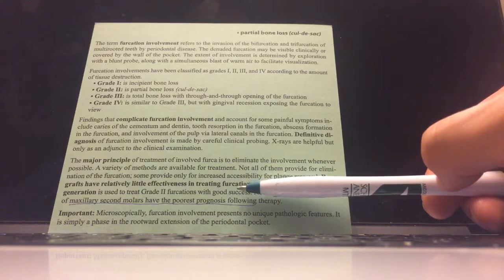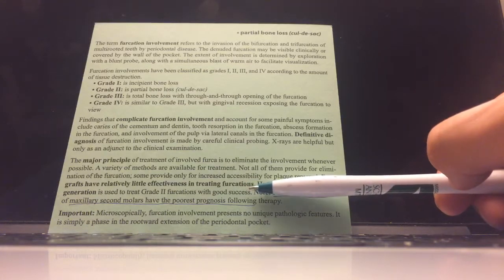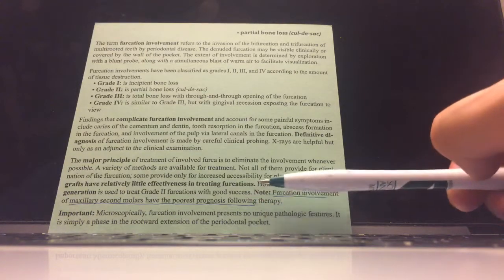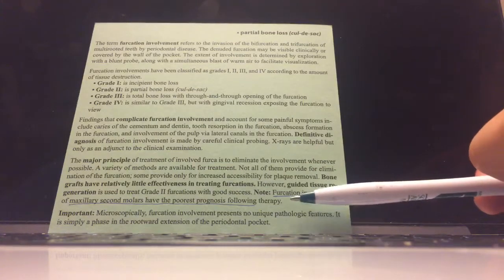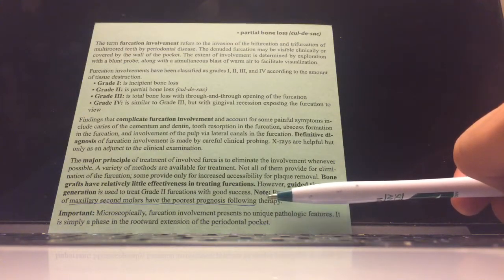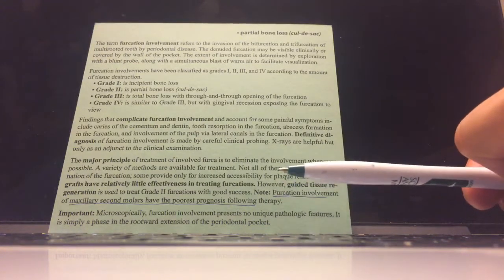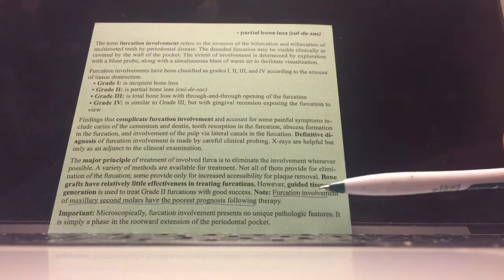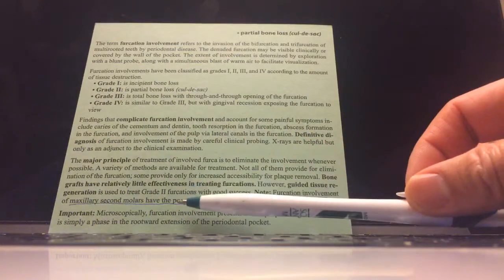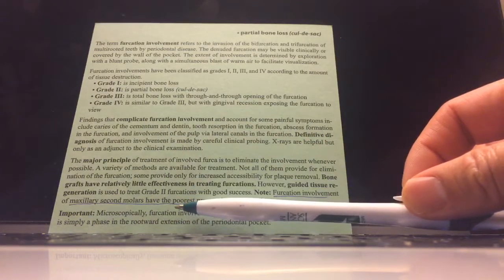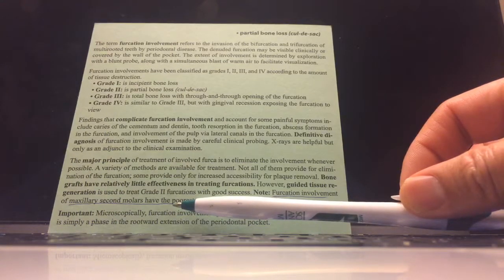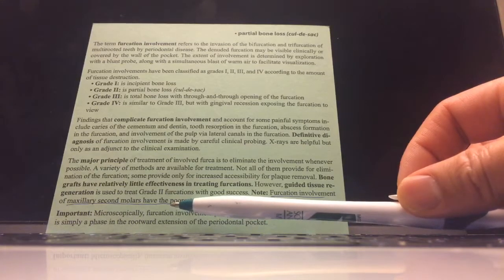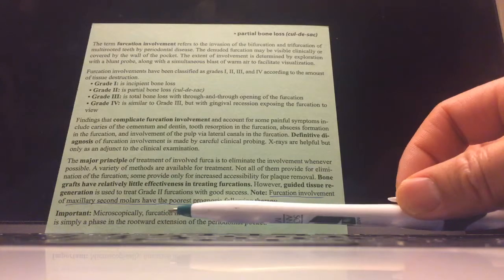Bone grafts are relatively ineffective in treating furcations. However, guided tissue regeneration is used to treat grade 2 furcations with good success. Note, furcation involvement of maxillary second molars has the poorest prognosis following therapy, and this is important because it's a question for the test. Why? We can think of different things, but maybe because of 3 roots, difficult to clean. Also, it's all the way in the back, things like that.